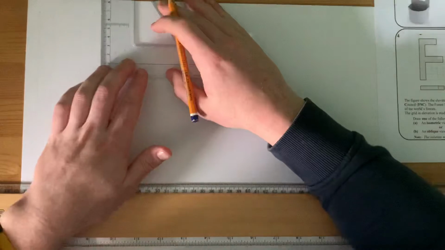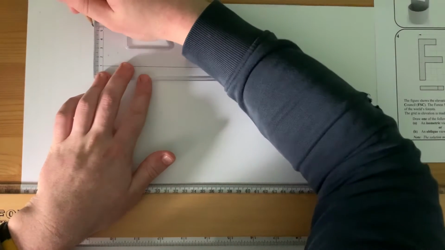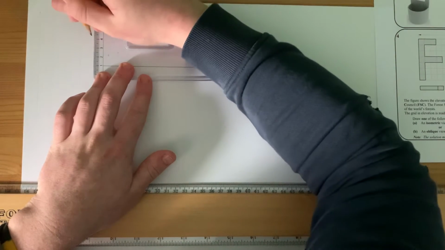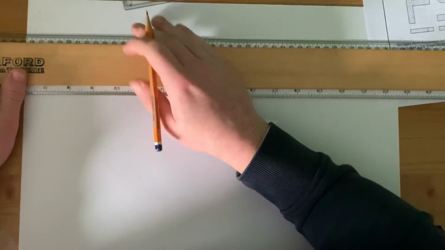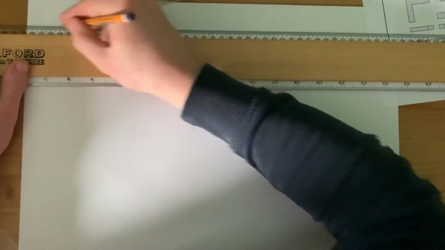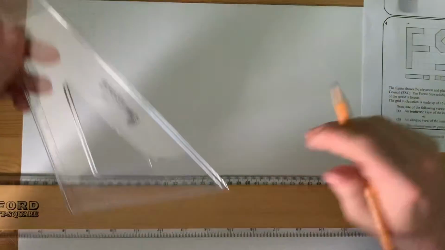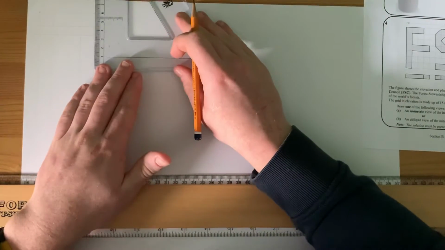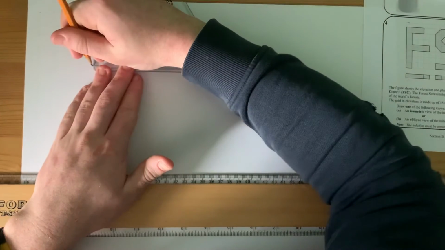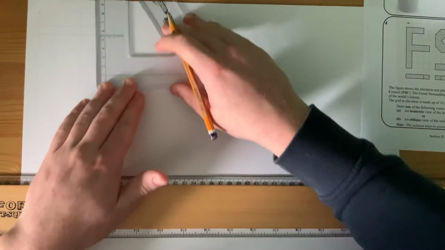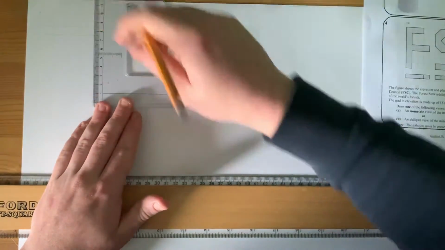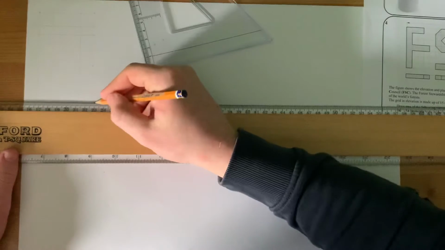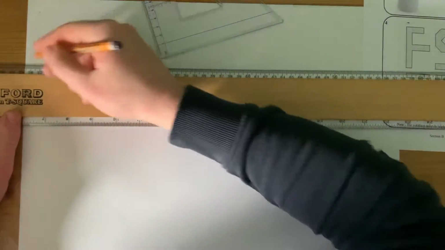Then I'm going to measure down 15 and then measure down 10. I'm just going to draw these lines across as well. These measurements are all given to you, so there's no trick in these. Then from the top, we're going to measure down 60. And then from 60, we're measuring down 40. So that there is the elevation done.